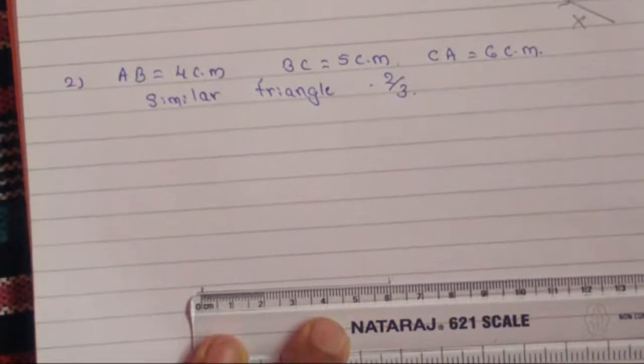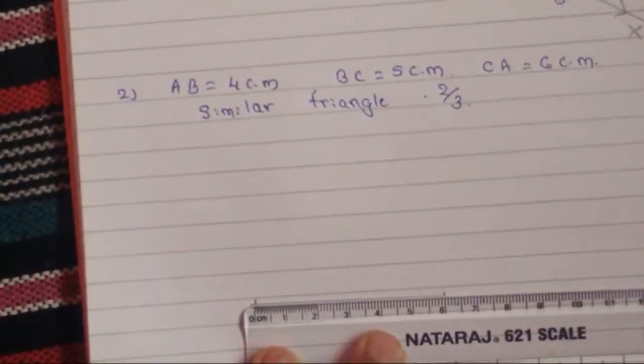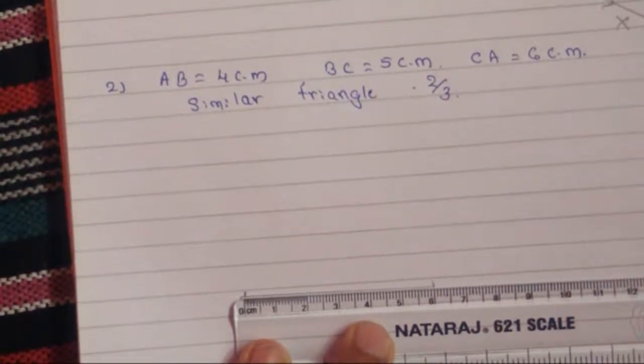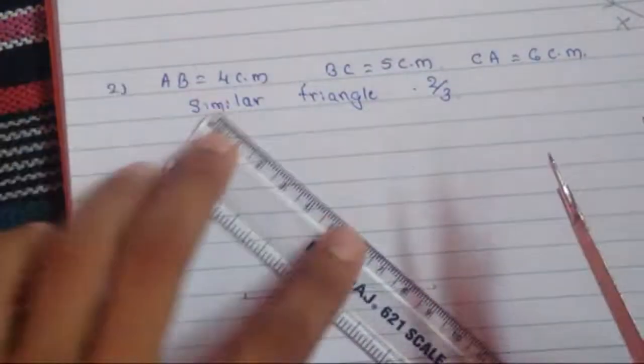So here I had drawn one side of length 6 centimeter. Then with the help of compass, I'll take BC length.